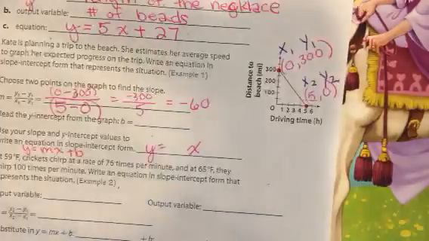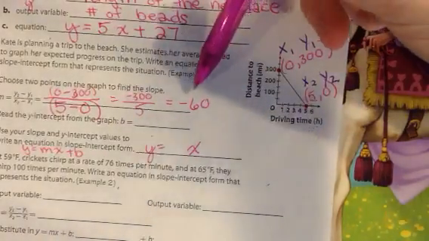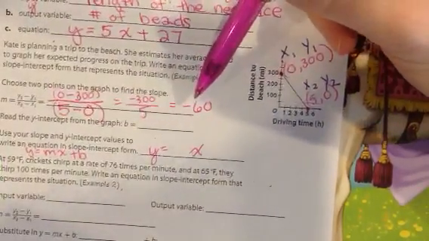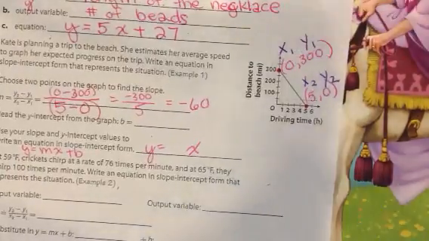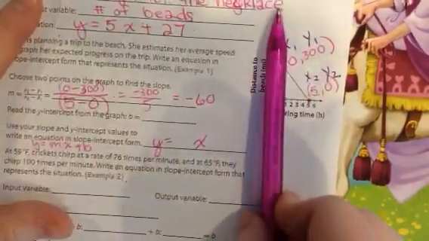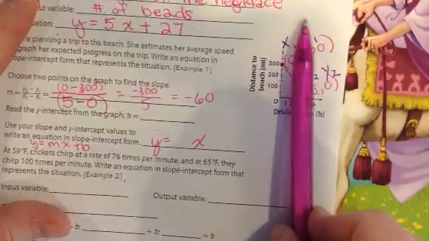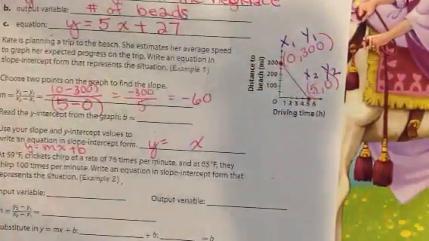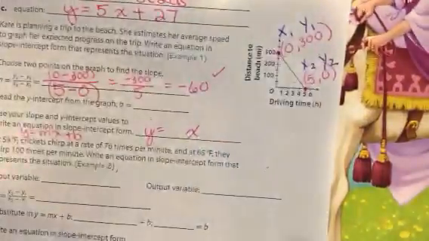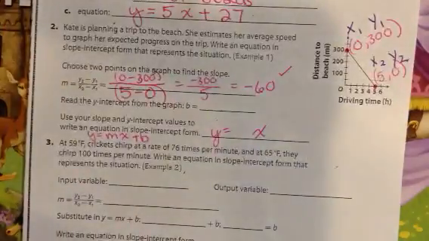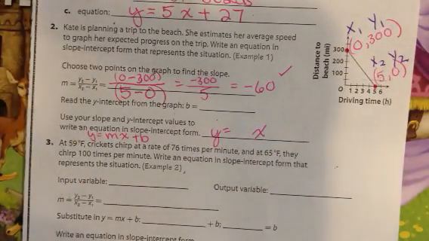So I'm going to check and see if that answer makes sense. It's a negative slope. I should know what a negative slope looks like. And on the graph, as I move from the left side to the right side, the line is going down. So it should be a negative slope. That makes sense. It says to read the y-intercept from the graph.